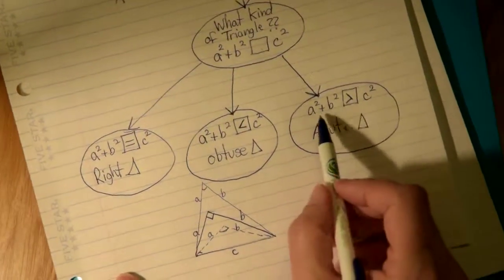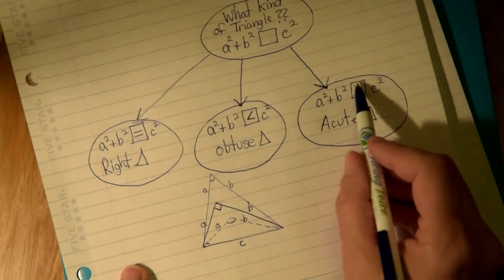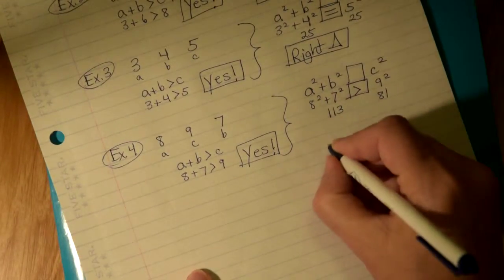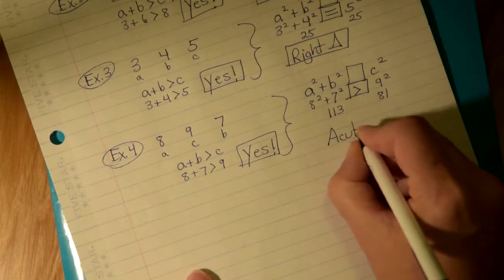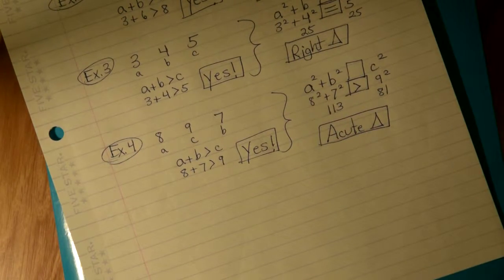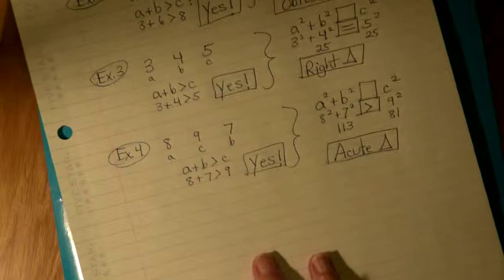Right, so we're here at this case where I lengthened these two sides and that angle got small. So the greater than means it's an acute triangle. Acute triangle. And that's really it. All you have to do is follow the chart, and it's really pretty simple.